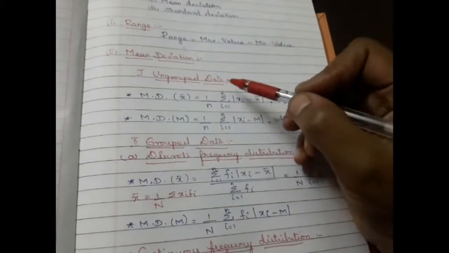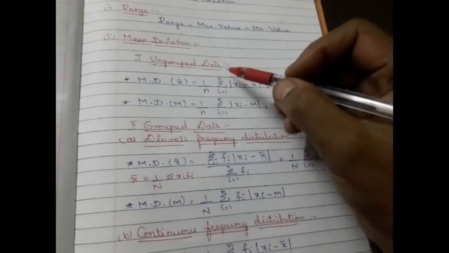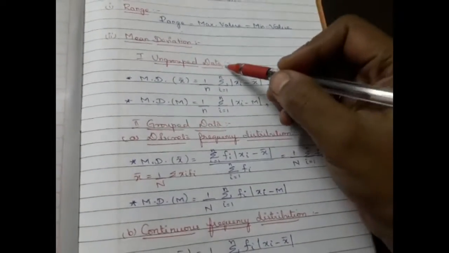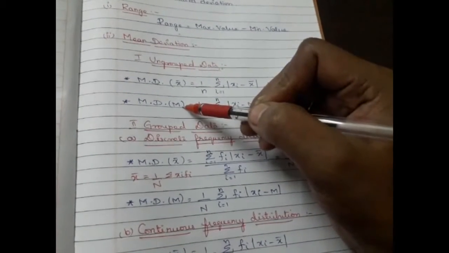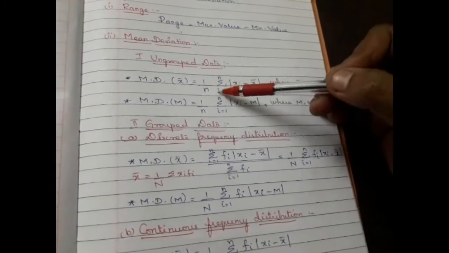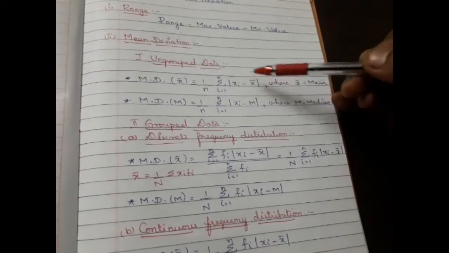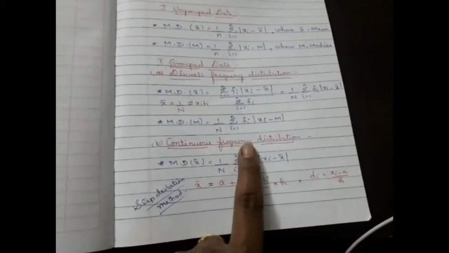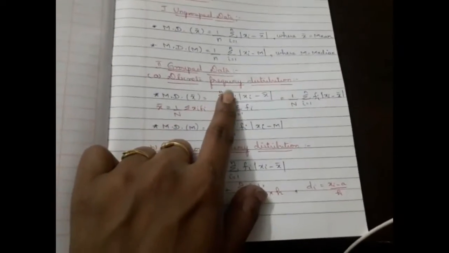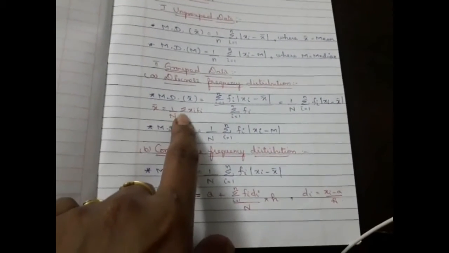So these are all the things we have seen here. First, we have seen mean deviation for ungrouped data, and then the grouped data. For ungrouped data, we can find mean deviation about mean as well as mean deviation about median. It is going to be simply summation i is equal to 1 to n modulus of xi minus x bar divided by n. Instead of x bar, it is going to be the median. For grouped data, again there are two types, discrete frequency distribution and continuous frequency distribution. For discrete, again it all depends on how you are going to find your mean. Mean is summation xi fi divided by n.